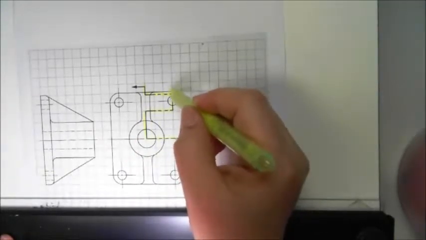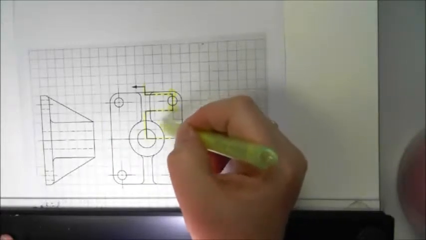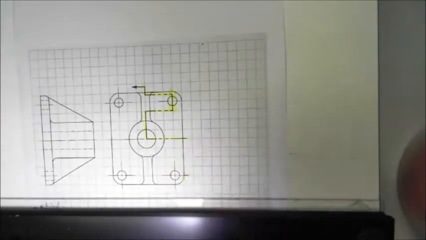It cuts through here, cuts through here, here, and it does not cut through anything over here. So we're looking at those particular things.